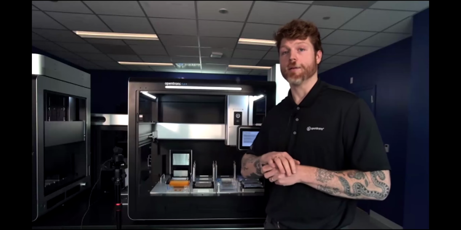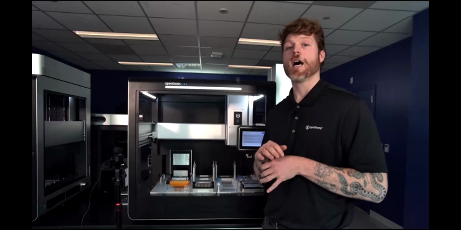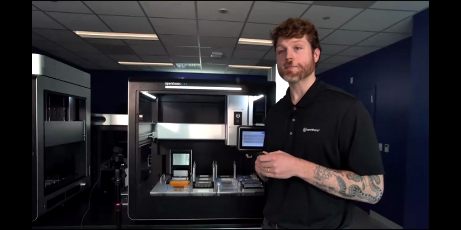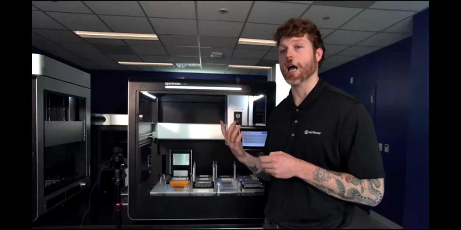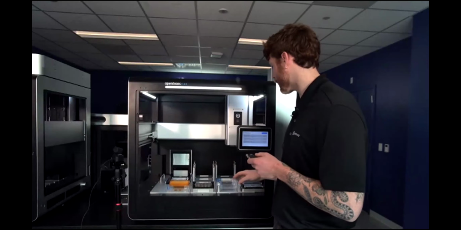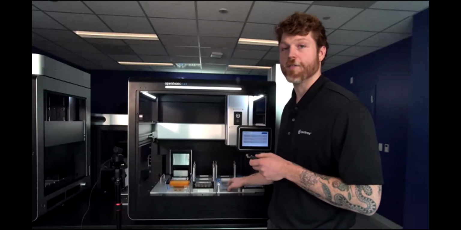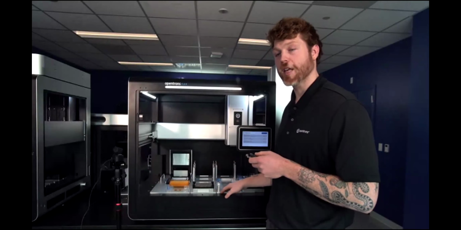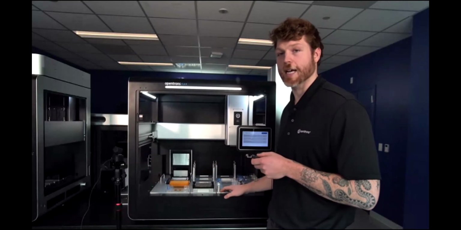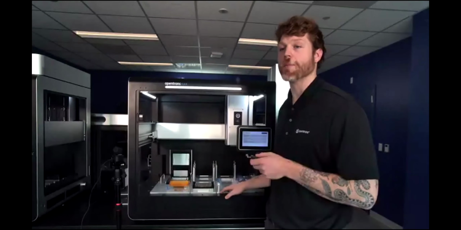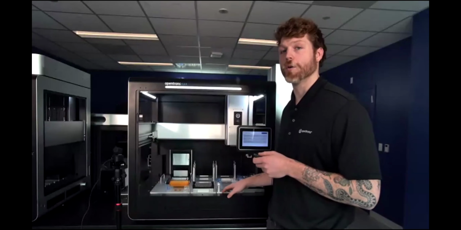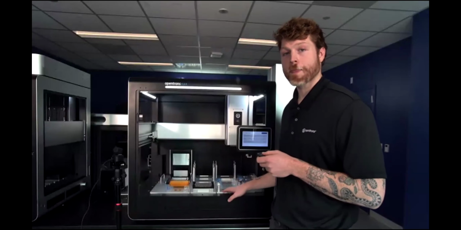Also, a quick note here, as with all of our modules, these are going to be compatible with any Flex that's out in the field, as well as with any combination of our modules. The only caveat there is if you wanted to have 4 of these, the absorbance plate reader that we also supply needs to exist on this right-hand side of the instrument, and therefore would not be able to be run with all 4 stackers. But if you only have 2 or 3, you would still be able to run that.